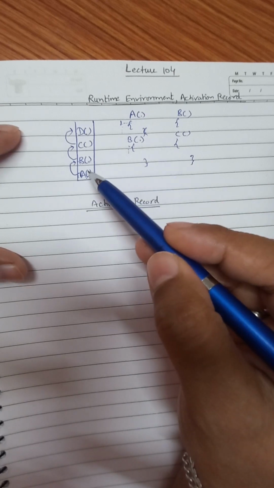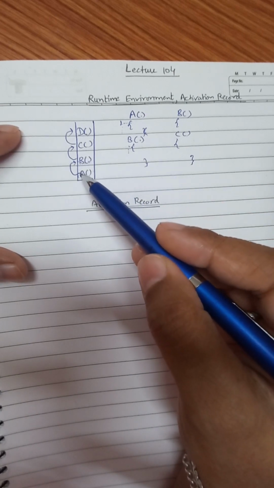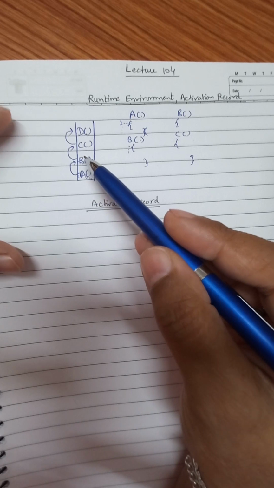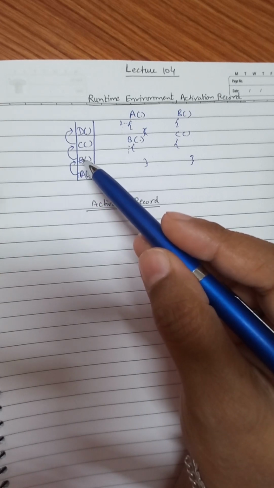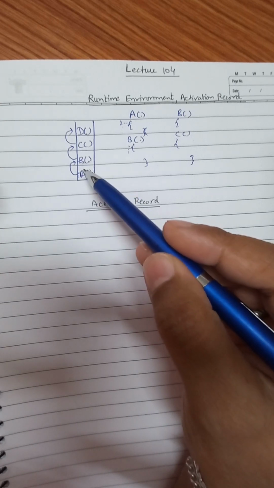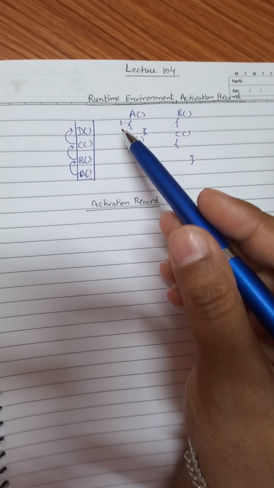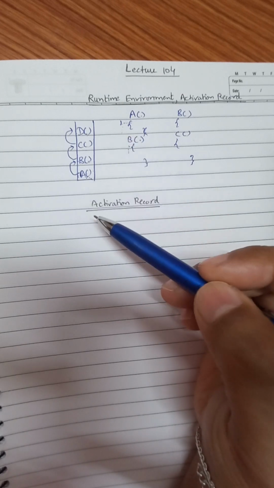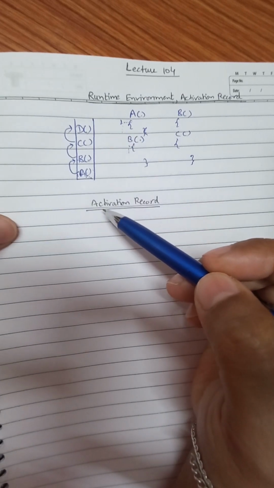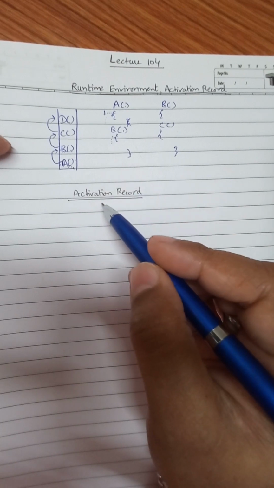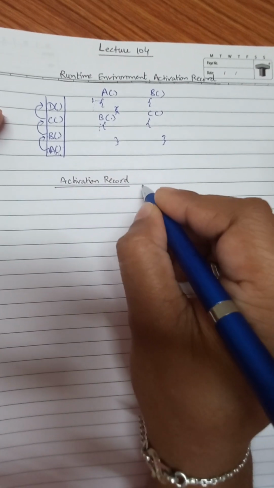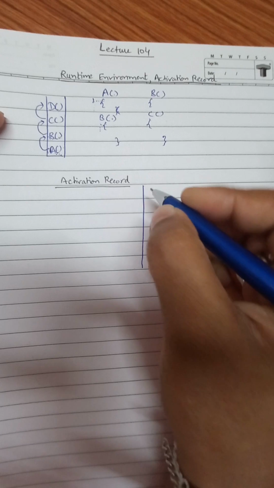Because whenever a function is calling B, whatever variables and things we are using in function A need to be stored. For storing these values, what is required? Activation record. So what things do we have in an activation record?